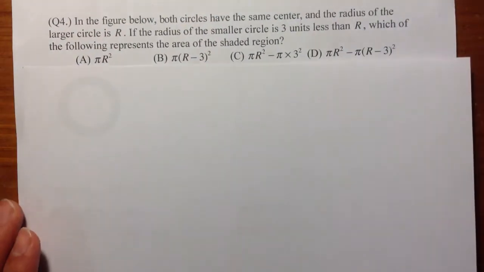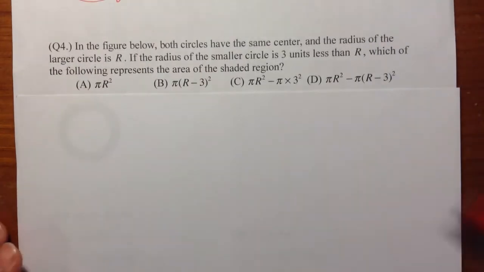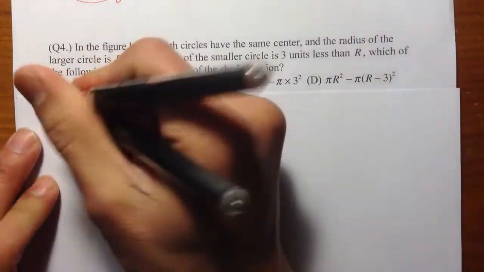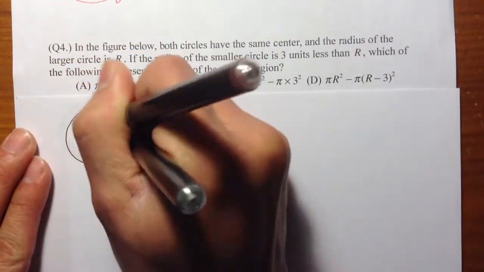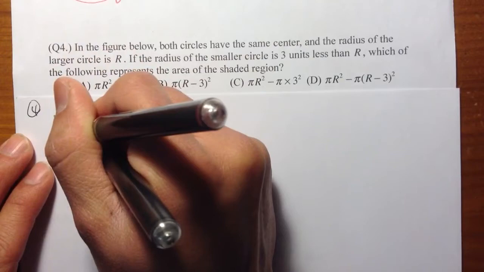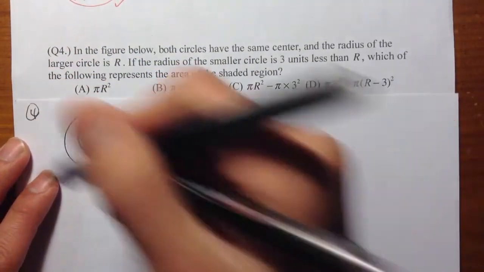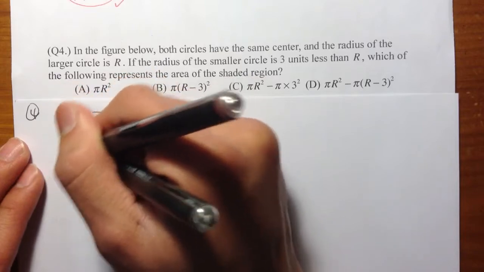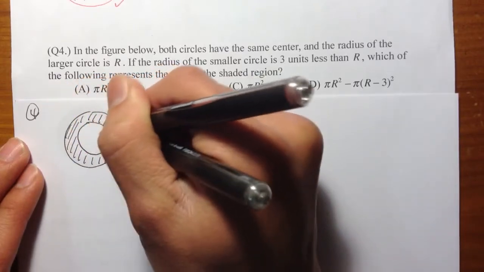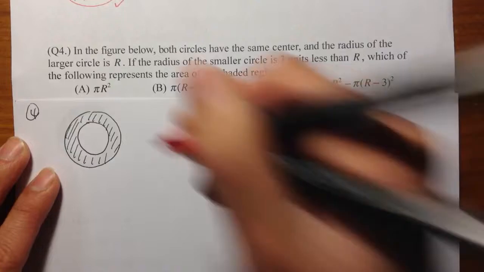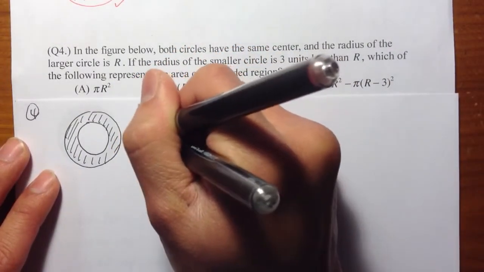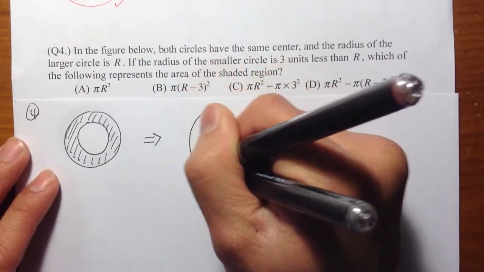I'm going to redraw the picture on my paper right here. So I have a circle, and this is question number 4, and I have another circle inside. If you want to find the area of this part only, like the shape of a donut, wouldn't this just be the area of the larger circle?